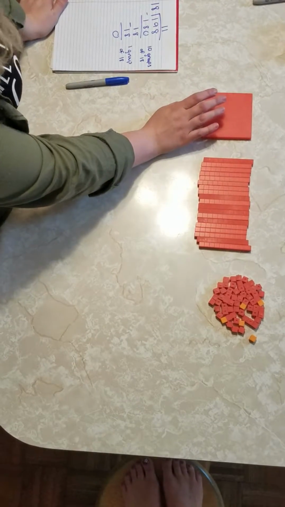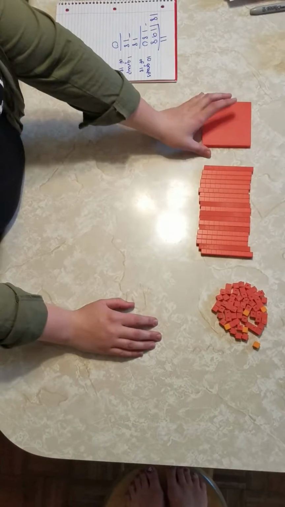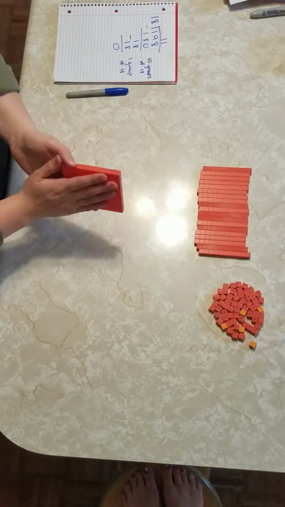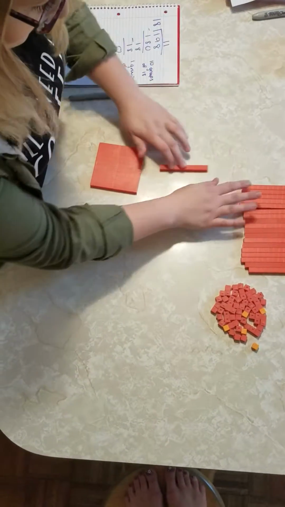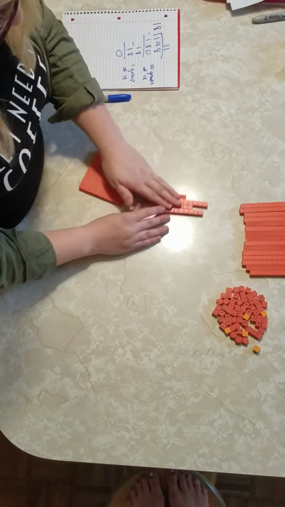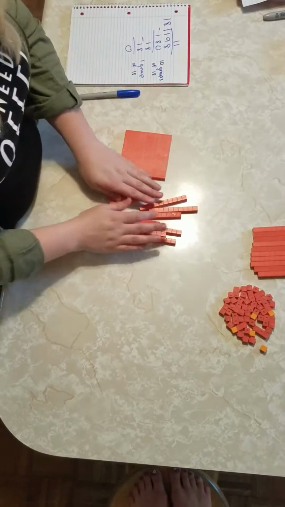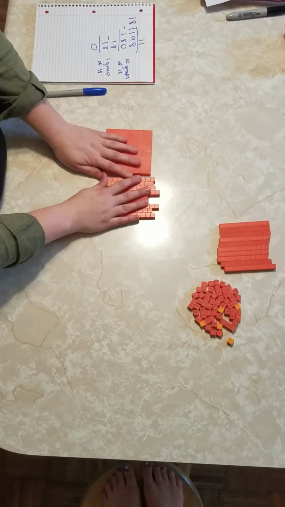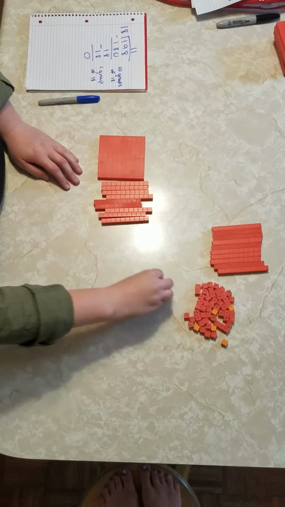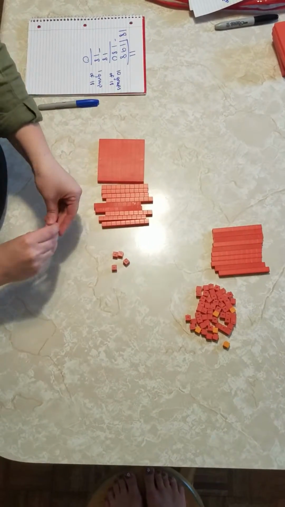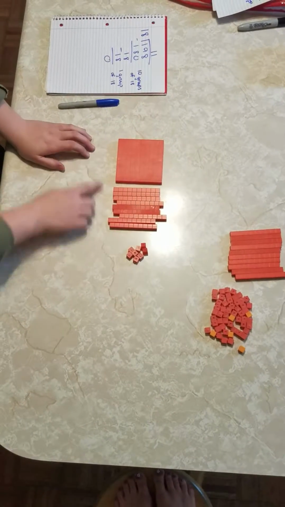Okay, so we have to check our answer with the base blocks. So 198, we're going to be using one flat, which is the 100, and then we're going to need 9 longs. So we need 1, 2, 3, 4, 5, 6, 7, 8, 9. So far we have 190, and then we need 8 units. 4, 5, 6, 7, 8. So this represents right here 198.